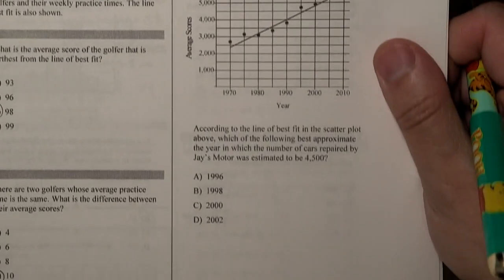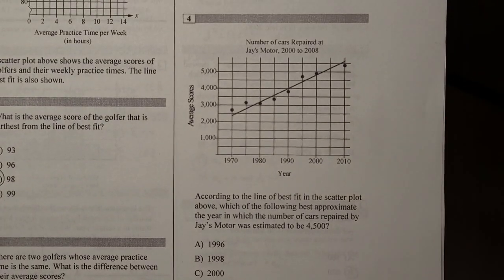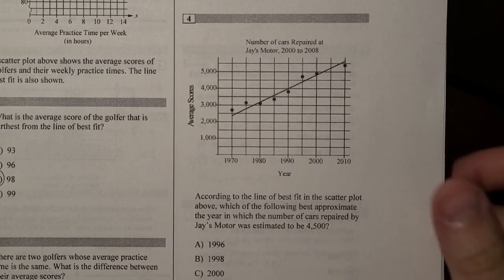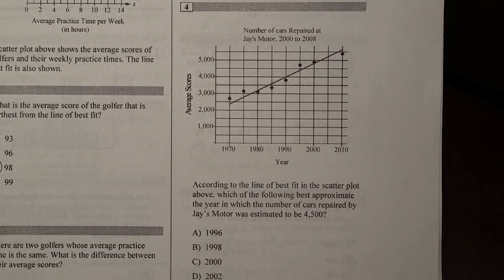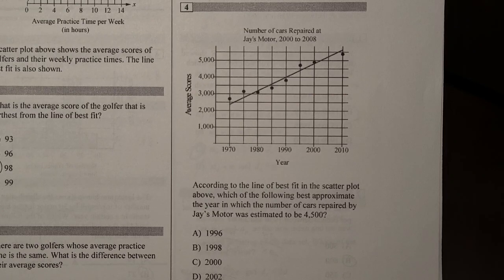Okay. And then the last one is a pretty quick problem. According to the line of best fit in the scatter plot above, which of the following best approximates the year in which the number of cars repaired by Jay's Motor was estimated to be 4,500? Let's go ahead and try this one.